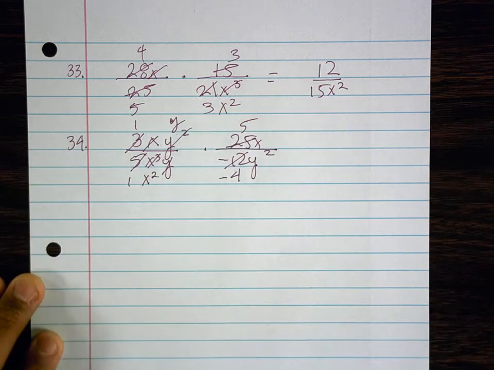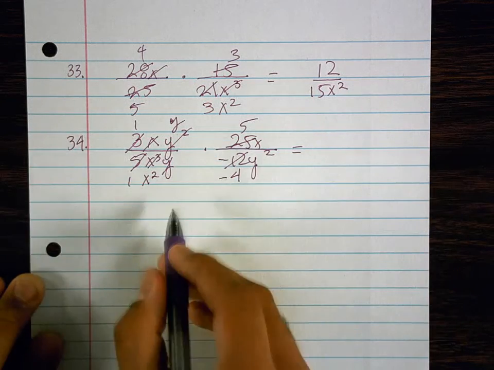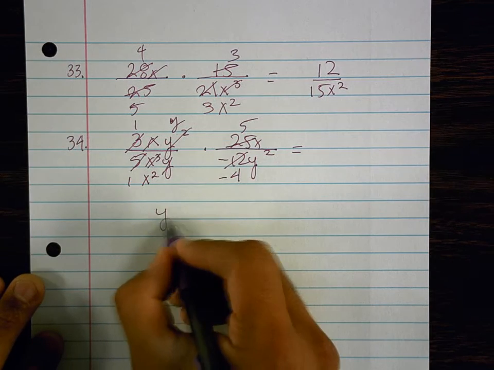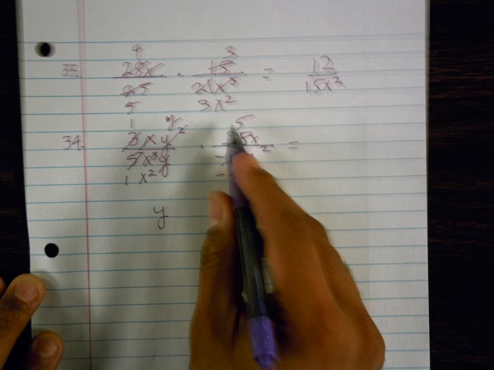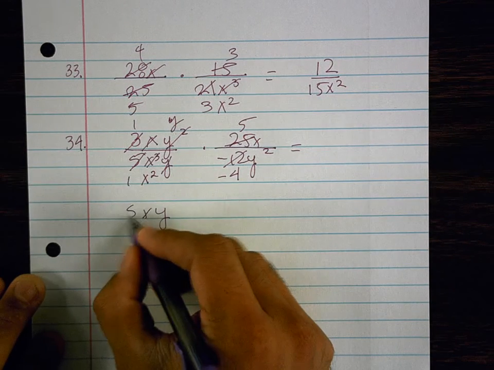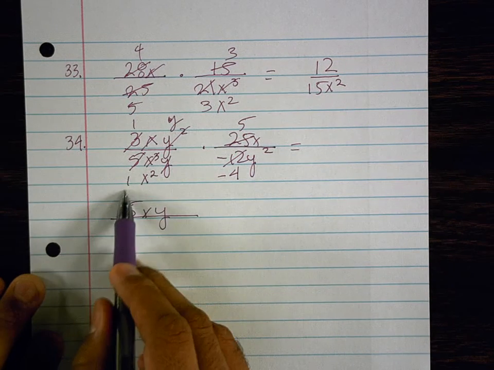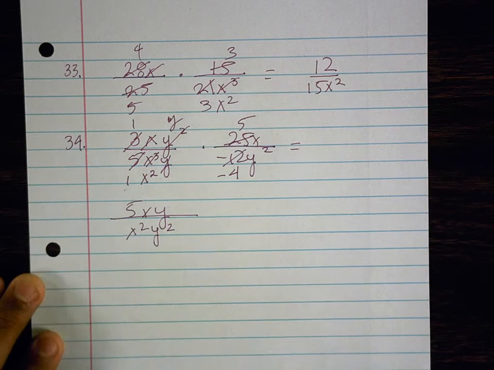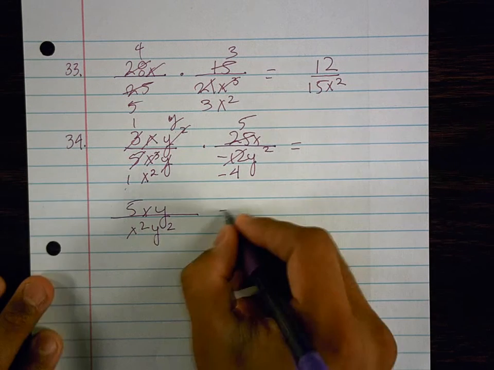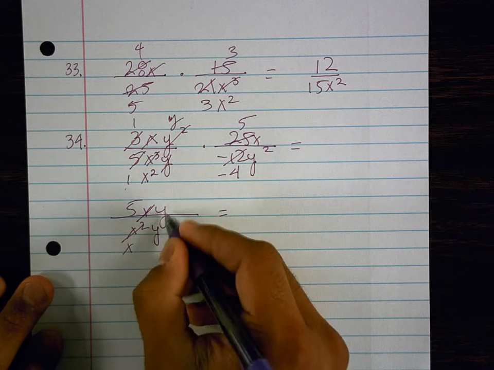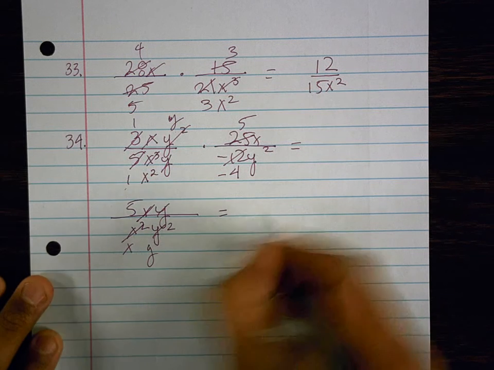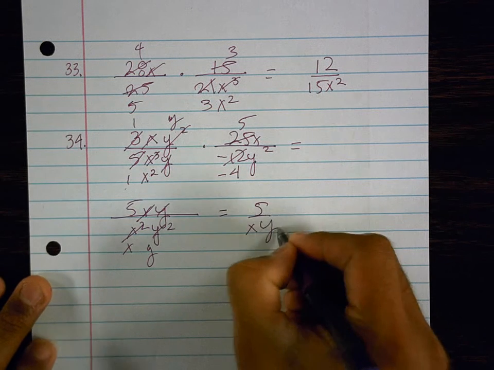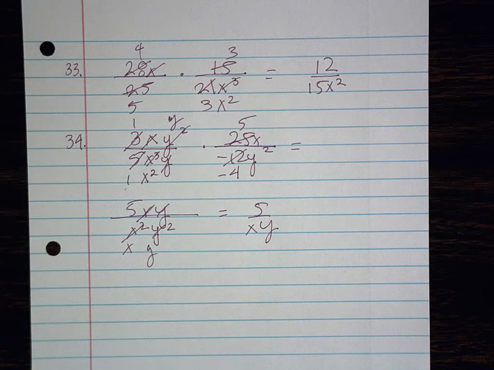Now, this is going to get a little bit messy here, so I'm going to rewrite this. Up top I'm left with just a y, and then a 5x. Down below I got an x squared and a y squared, and you can see I didn't get enough stuff, so it's okay to do this in 2 steps. So it leaves me with an x, leaves me with a y, and that leaves me with 5 over xy. I did that kind of quickly. Hopefully I didn't make any mistakes.